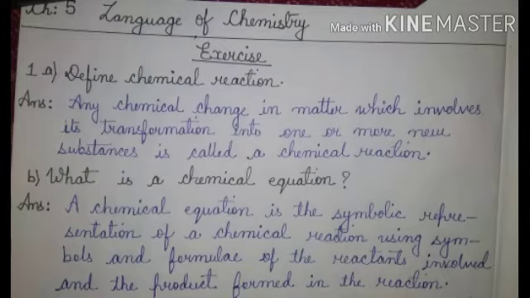Question number B. What is a chemical equation? A chemical equation is the symbolic representation of a chemical reaction using symbols and formulae of the reactants involved and the product formed in the reaction.